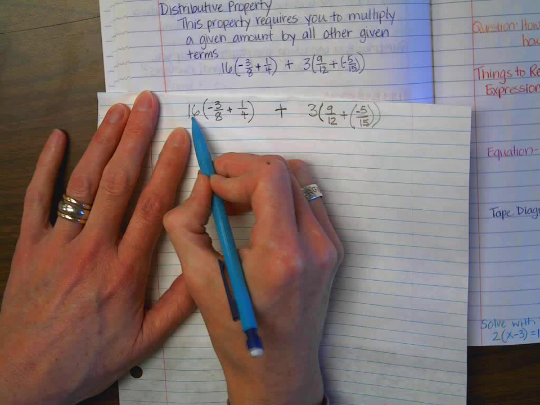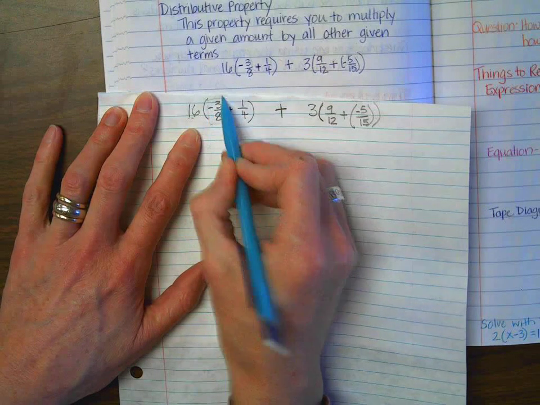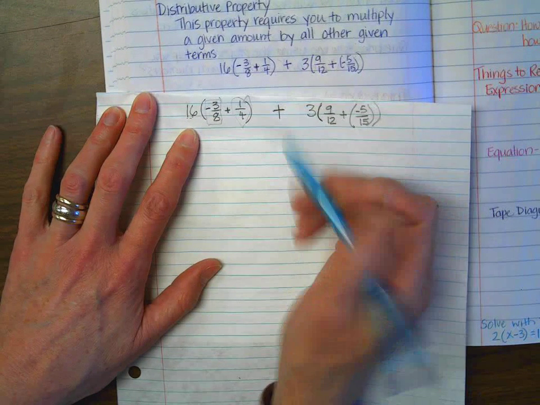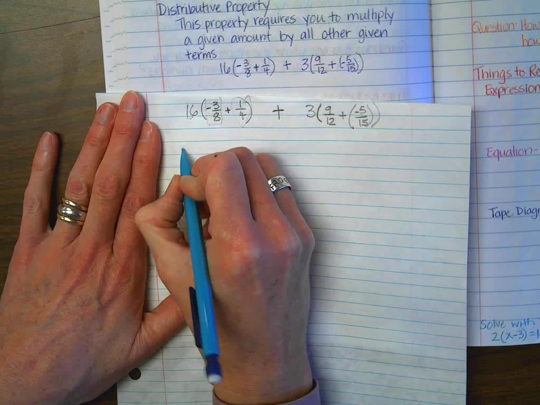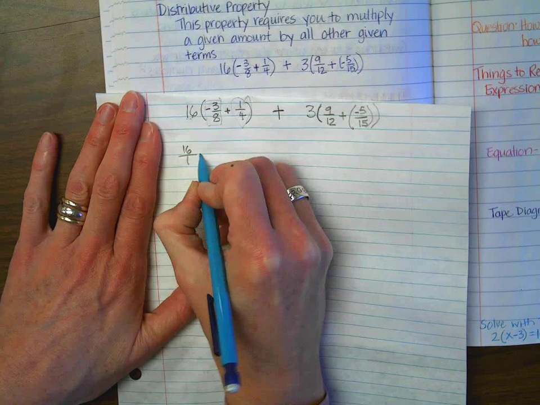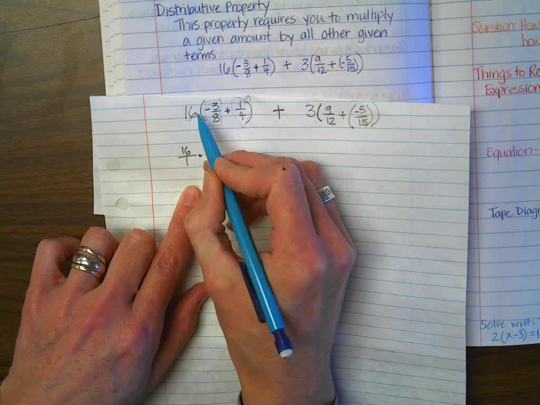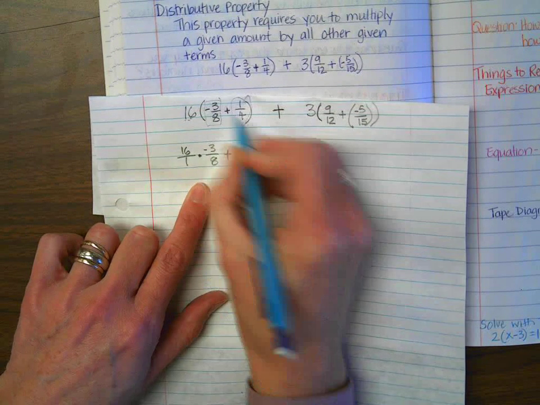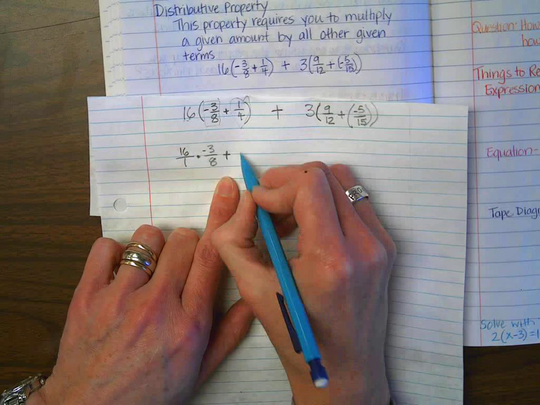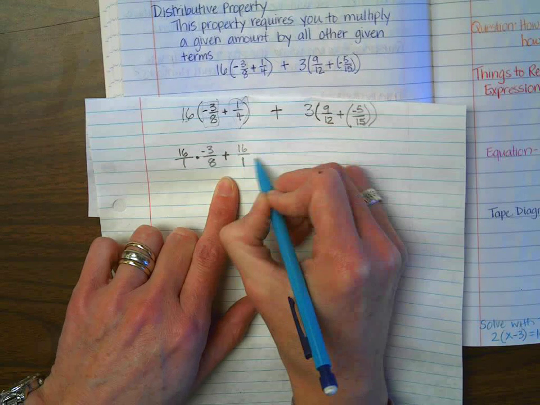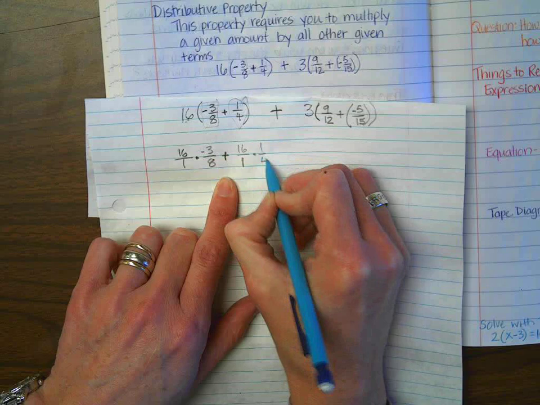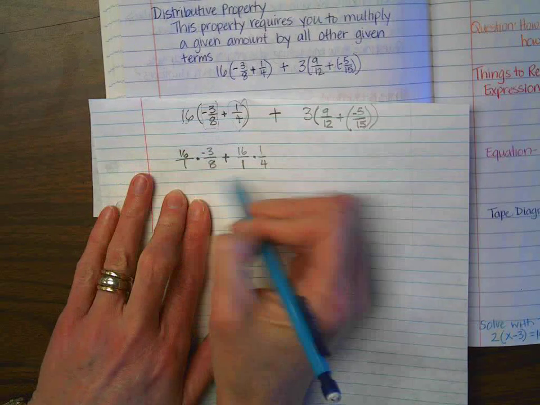So the first thing we have to remember is 16 has to be multiplied by this one and by this one. Okay? So let's write it. We have 16 times negative 3/8. So that's this part, plus, because this says plus, 16 times a 1/4. Okay?